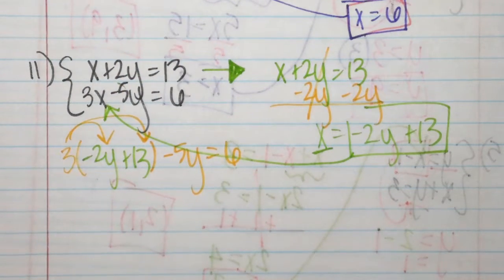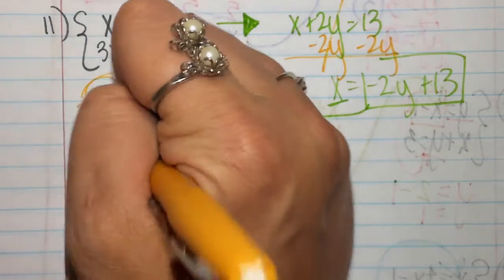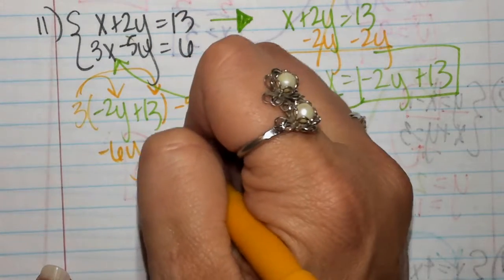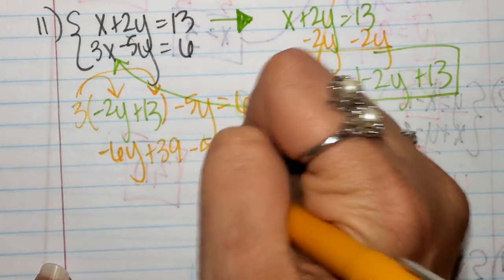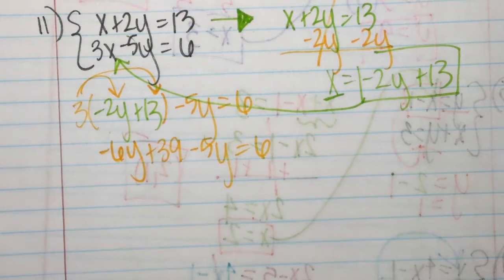Can anybody tell me what 3 times negative 2y is? Negative 6y. Can anybody else tell me what 3 times 13 is? 39. Minus 5y equals 6. Why did I not multiply 3 times negative 5? It's not in the parentheses. Good job.